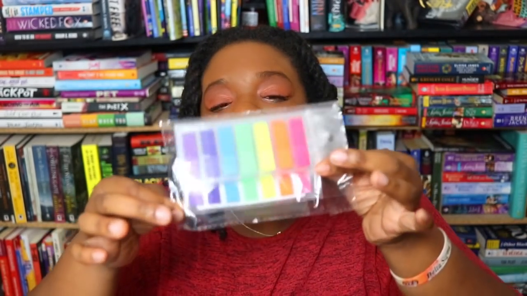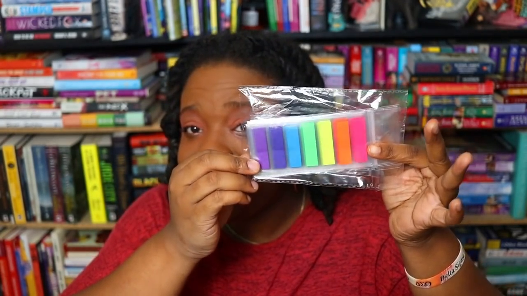They just didn't hold up. They weren't as sturdy. So I started searching for thicker tabs, and these I get from Amazon. They are Moinkerm, 980 sticky flags. These are, I think, like $7 and some change a pack, which is not bad.